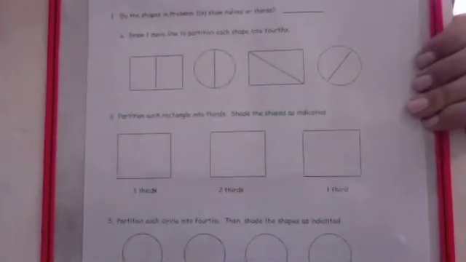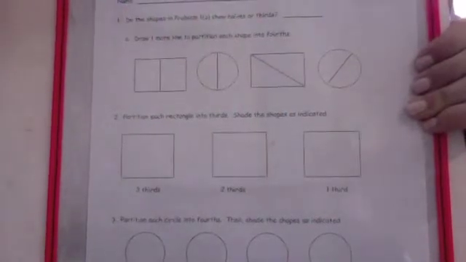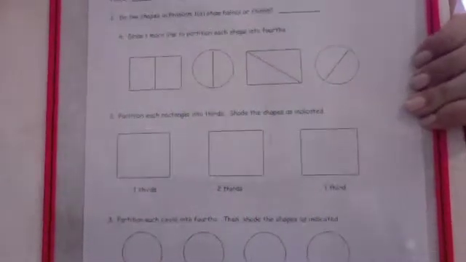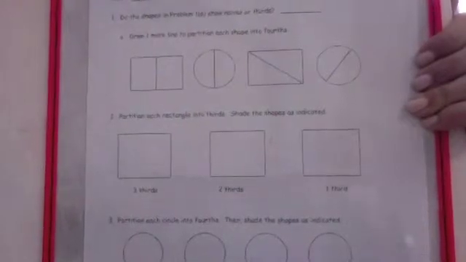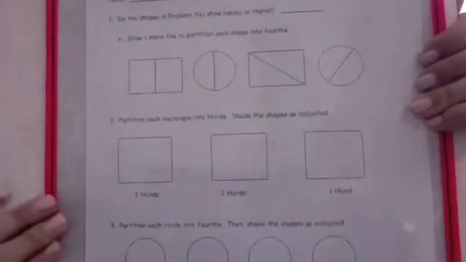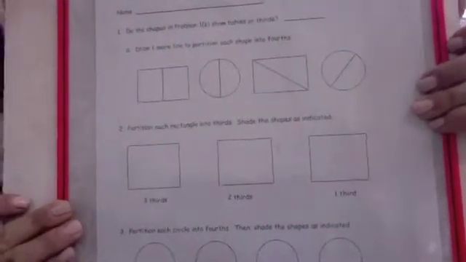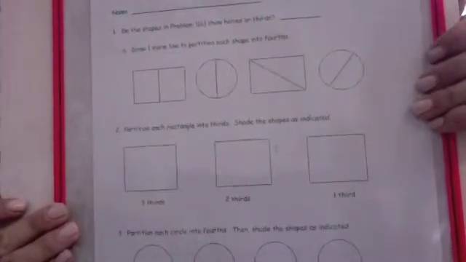Okay, our directions at the top say, do the shapes in problem 1A show halves or thirds? So right away I'm asking myself, what does halves mean? Halves means that it is in two equal groups. So I know what halves means. And then it says, or thirds. What does thirds mean? Thirds, remember, means groups of three, or equal groups of three.